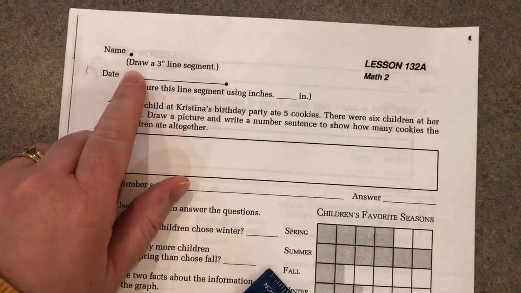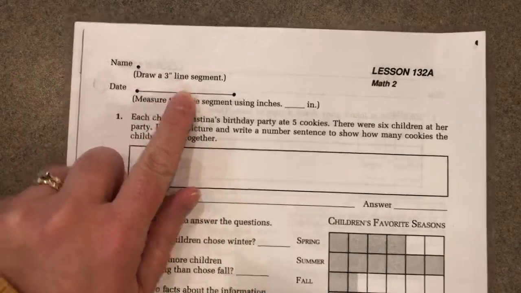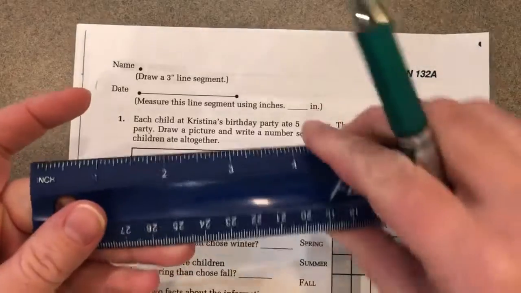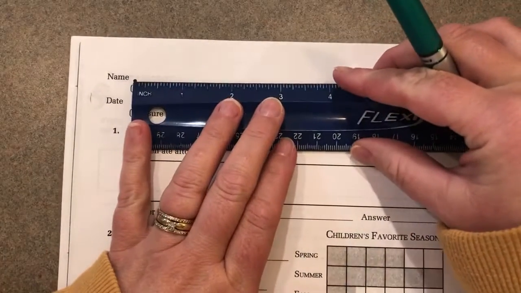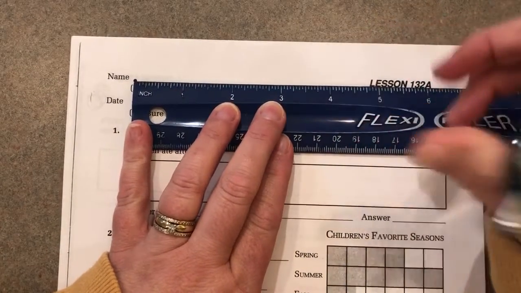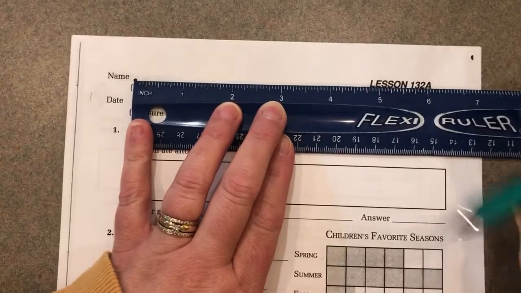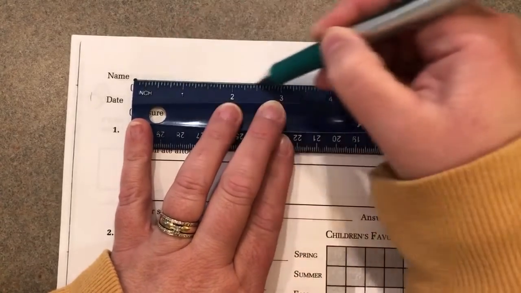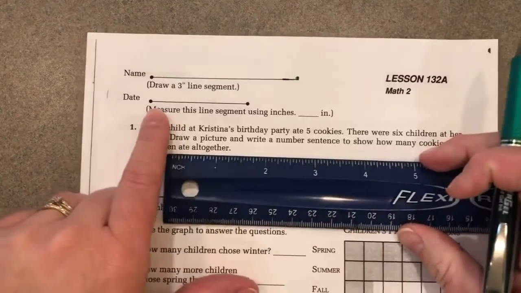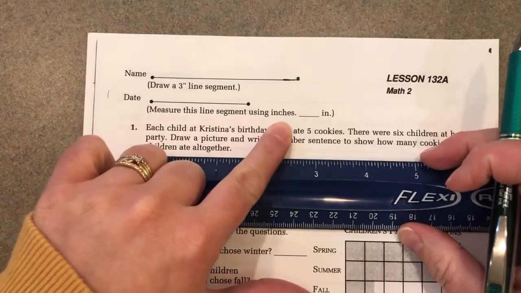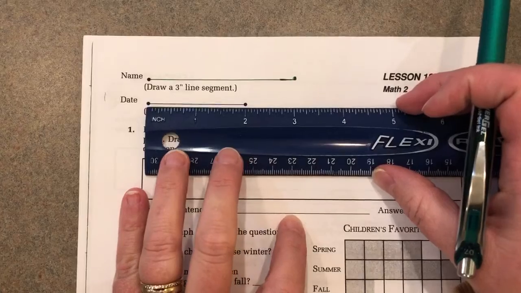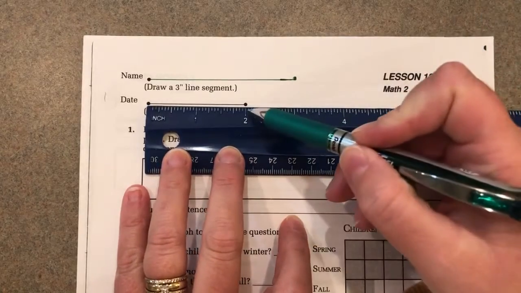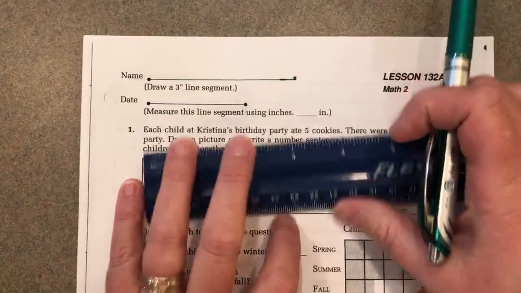First instruction says draw a 3-inch line segment. So we'll go to the inches side of our ruler. We're going for 3 inches. Right there, and connect. And the next one says measure this line segment using inches. So we'll use the inches side again. And it's right at 2 inches, isn't it?